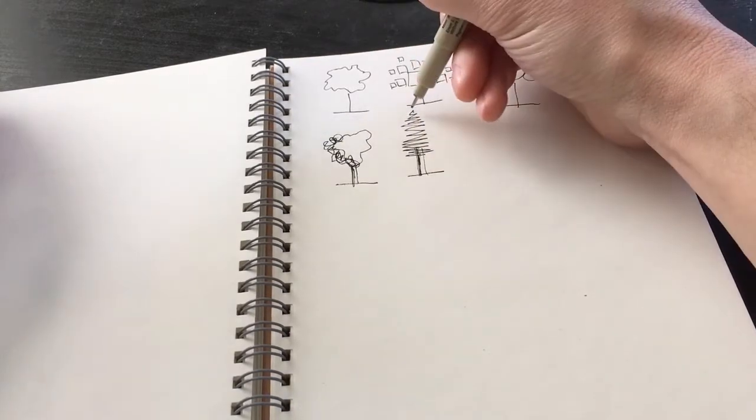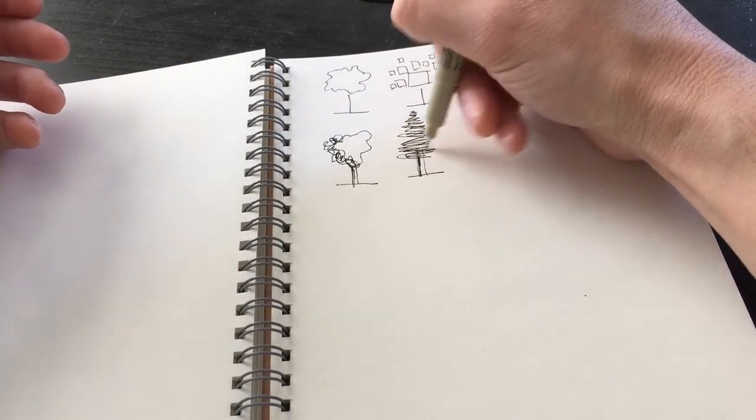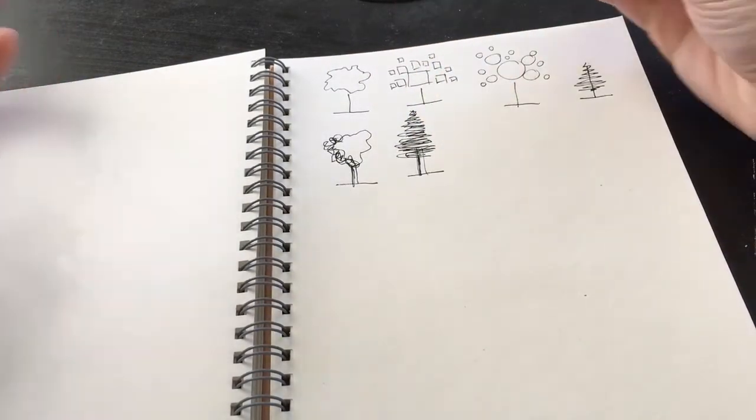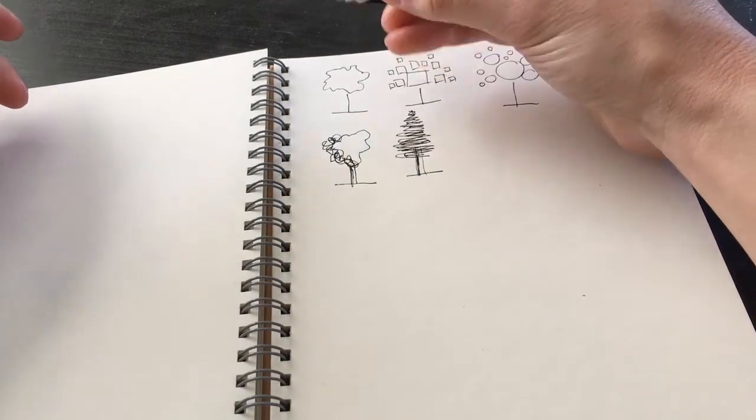Start out with that and then go over it again, and you don't want to try to match the lines. You're just going for depth here, but the more lines you add, the more believable it starts to become.